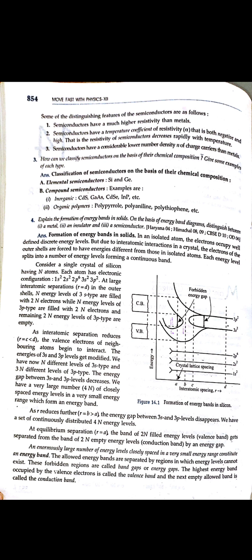We also know the different types of semiconductors. Elemental semiconductors, meaning the pure semiconductors being used in our devices, are silicon and germanium. These were the first devices used and are the most used, because the most efficient semiconductors are silicon and germanium. If you talk about compound semiconductors, then they are a mixture of two or three elements, such as cadmium sulfide, gallium arsenide, cadmium selenide, and indium phosphide. These are all inorganic compound semiconductors.